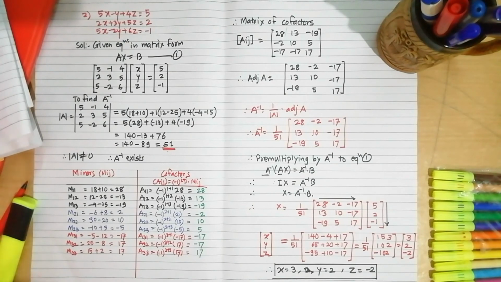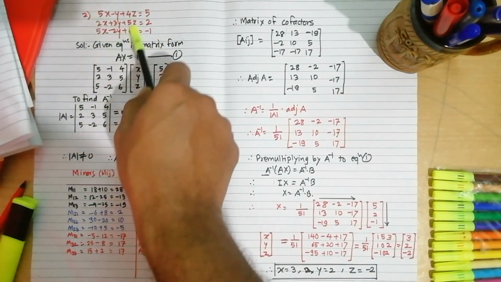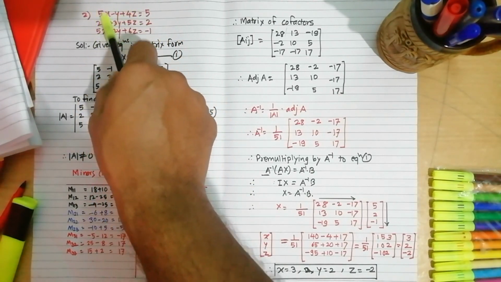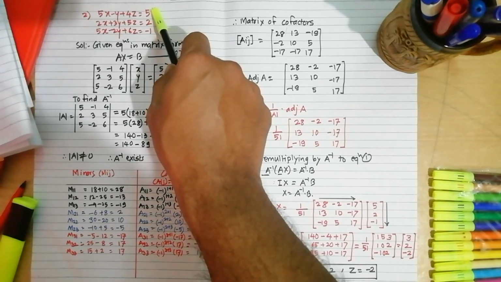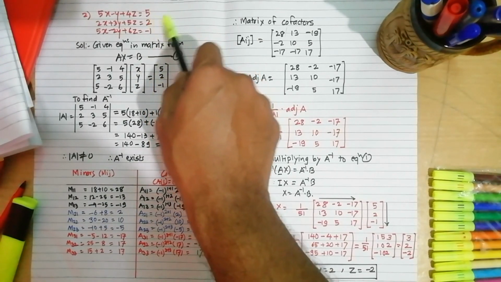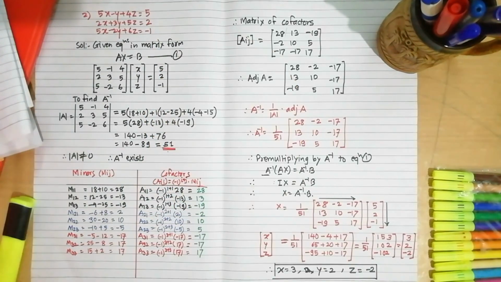Now to verify these answers, you can substitute these values of x, y, z as 3, 2 and -2 respectively in the left side of the three given equations, and check whether the right side comes to be 5, 2 and -1 respectively. That's all for this session, but before I take your leave, I am going to repeat the major points.